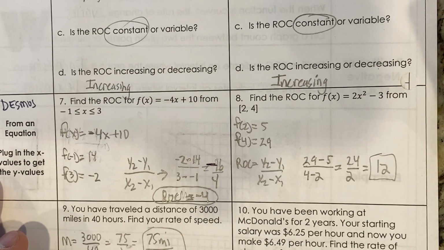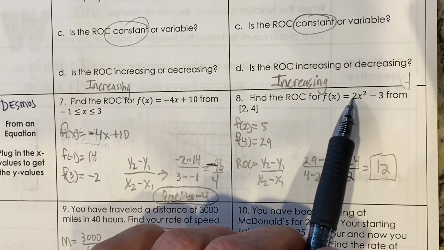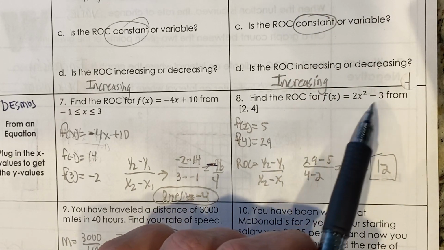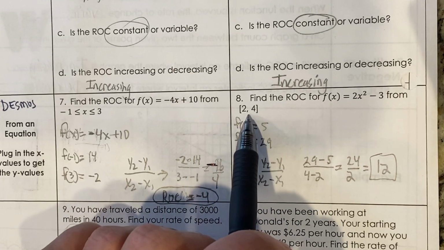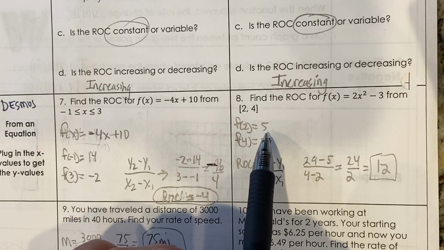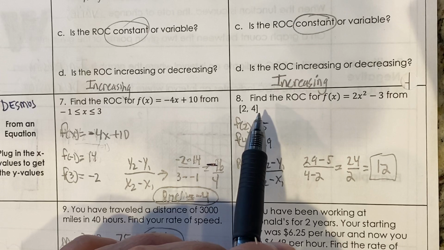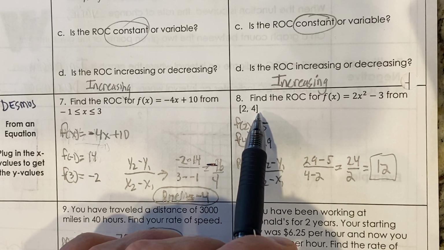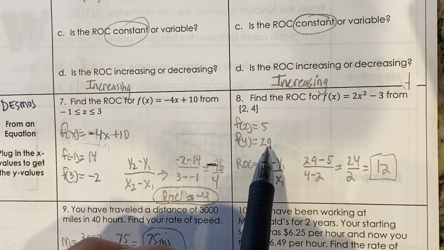Like on number 8, maybe it will be beneficial for you to use Desmos, where you punch in f of x equals 2x squared minus 3. And then open up the next box down, put in f of 2. And what does Desmos spit out? It should spit out a 5. Keep the same function, but clear out your second box, and then put in f of 4. F of 4 should spit out a 29.